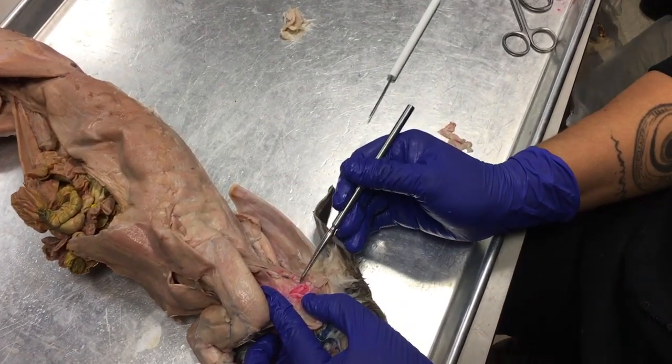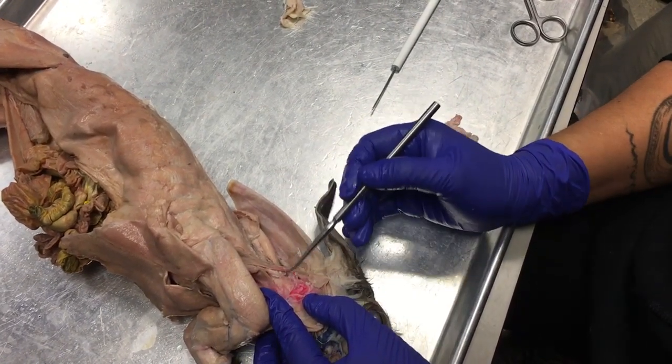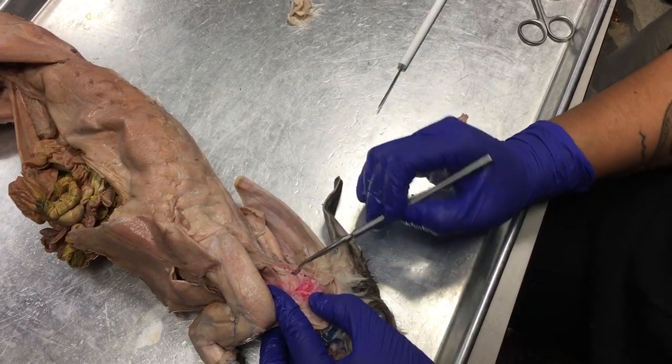So like my dogs, their favorite thing to do is eat turkey necks, and it's really disgusting.